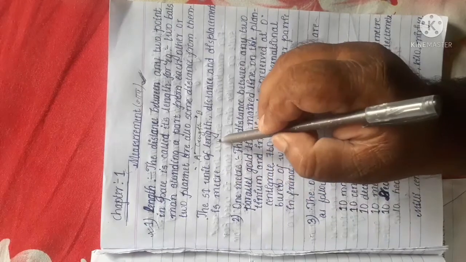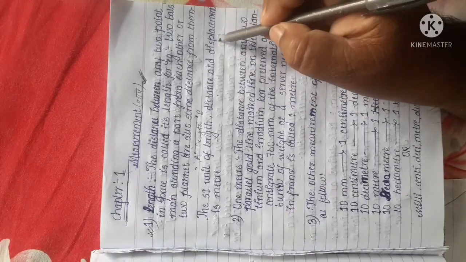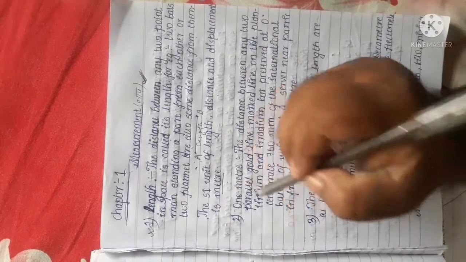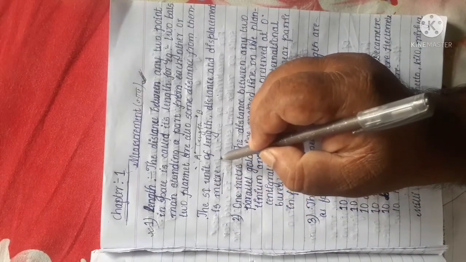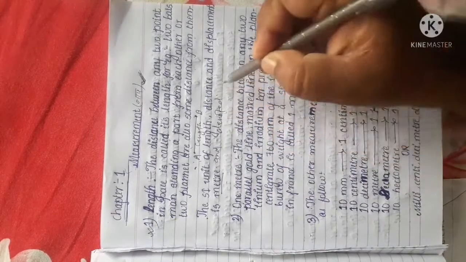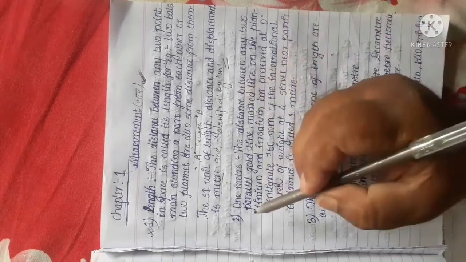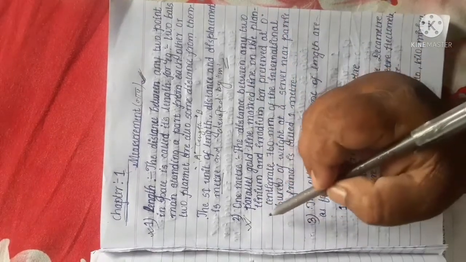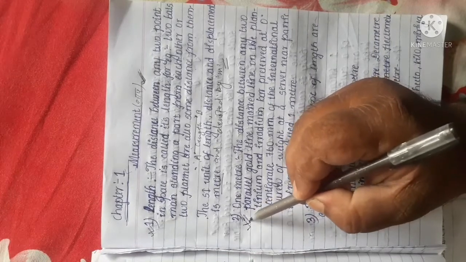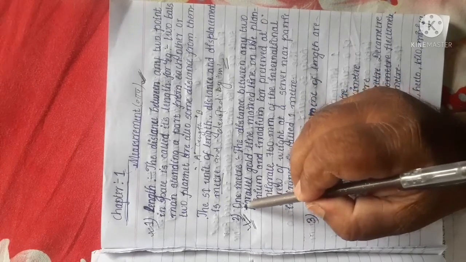And the SI unit of length or distance, or it can be said that displacement, is meter, and denoted by a small m, that is called meter. After that, what is 1 meter? We should know each and every aspects of measurement. So we have to discuss firstly about what is 1 meter.